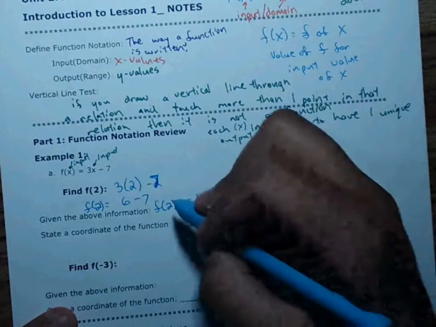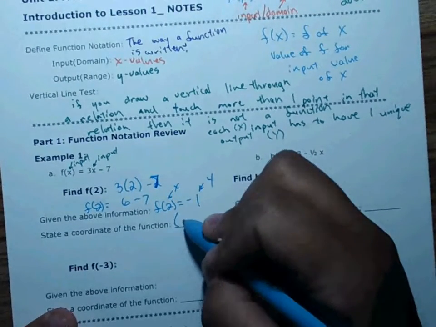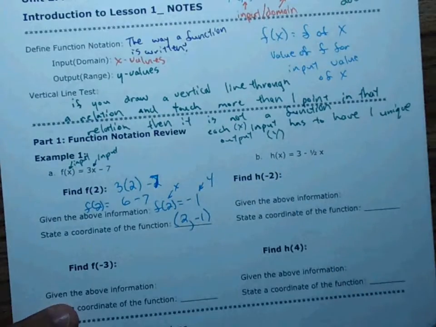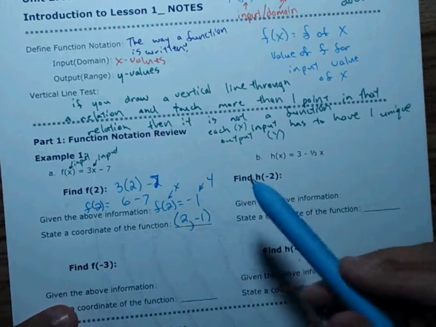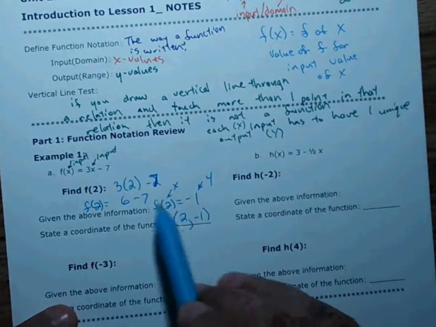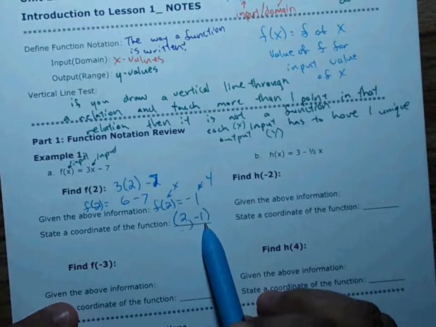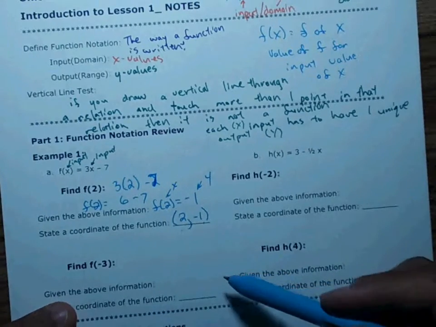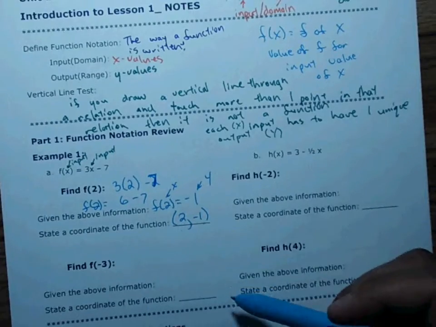And again, this is our x value, and this is our output, which is our y value, and it gives us an ordered pair of 2 comma negative 1, which is actually a point on this function f of x. So wherever I put in a 2 for x, I get a negative 1 for y. And so if we were to plug these back in, we should get a balanced equation, and that'll tell us whether or not we got the right values.